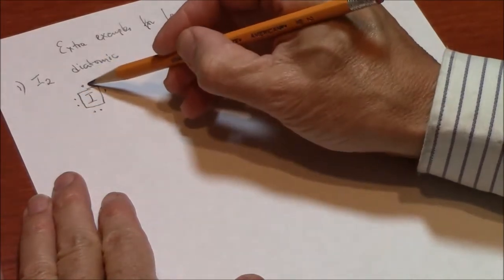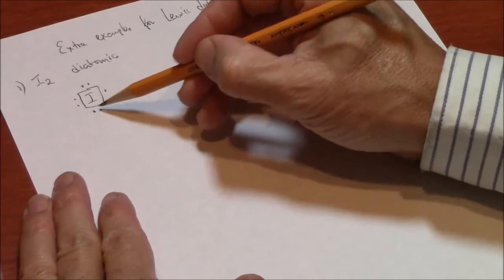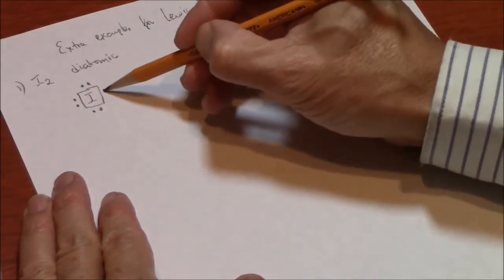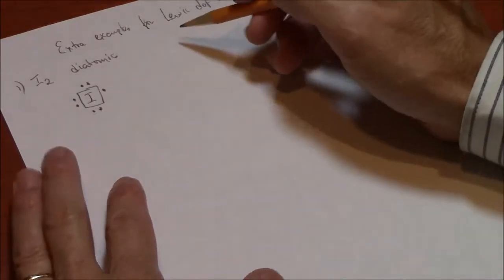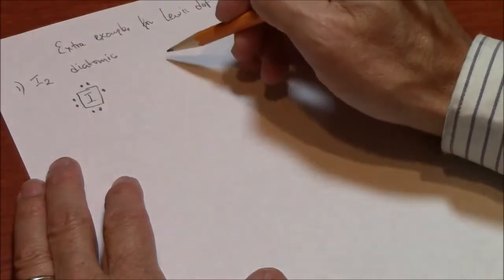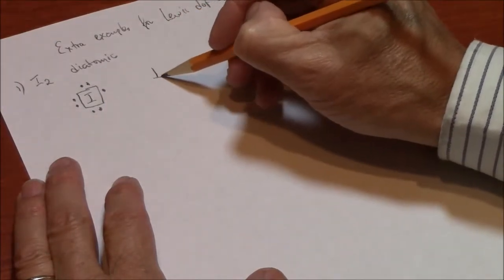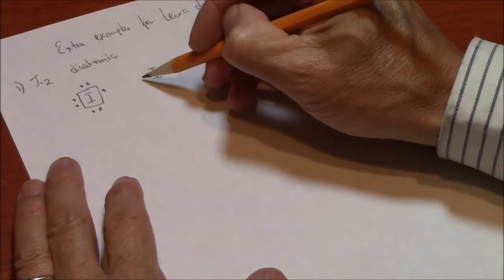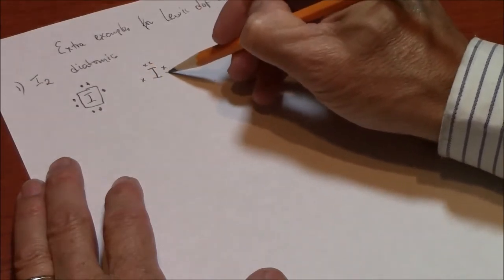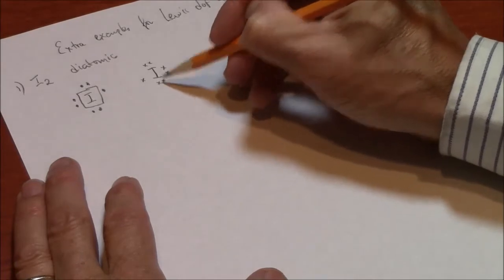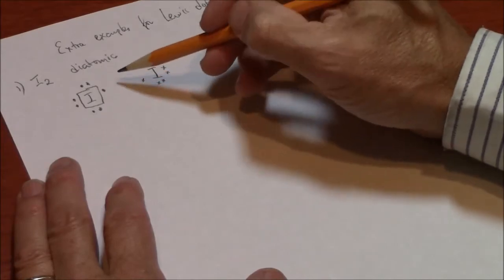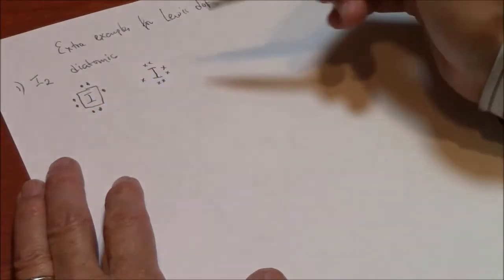Maximum that can fit on any given side is 2. So this side is complete, as is this, as is this. This side is not filled. So a second iodine will be able to fill this slot. I'll draw the second iodine, in this case, strategically. And I'm using X's instead of black dots, so I can tell these are belonging to this particular iodine, and these are belonging to the other iodine.